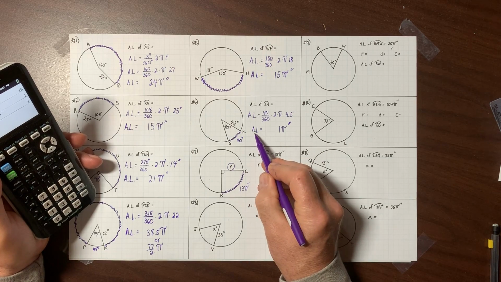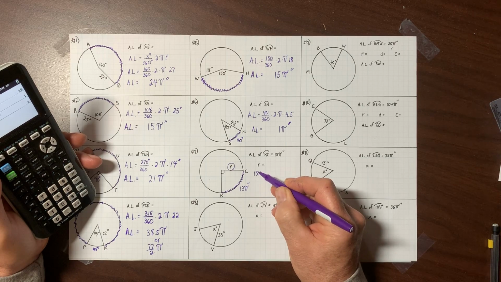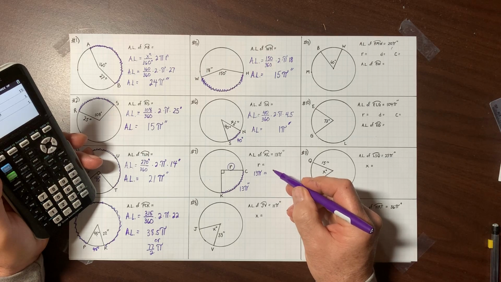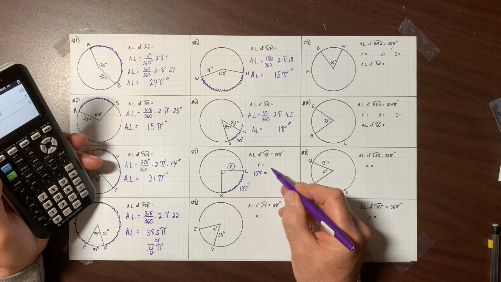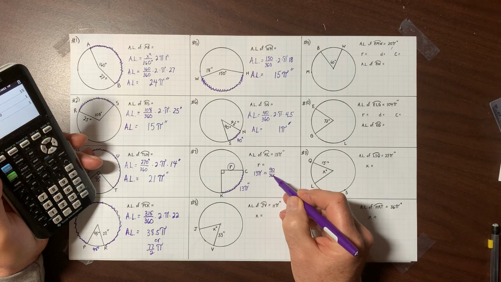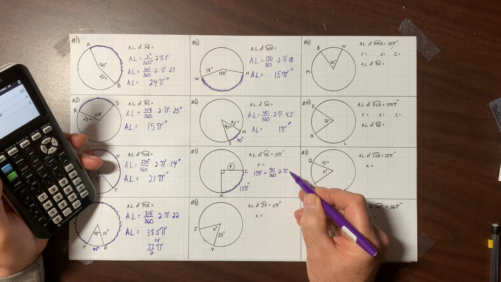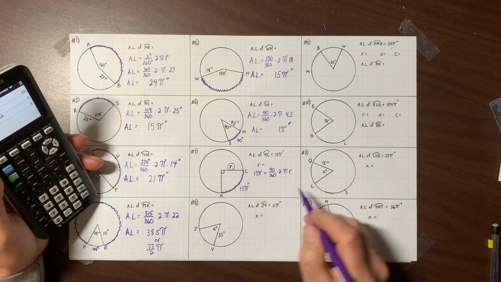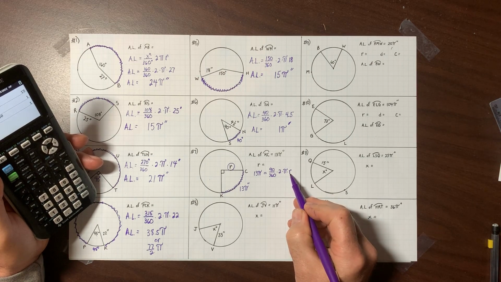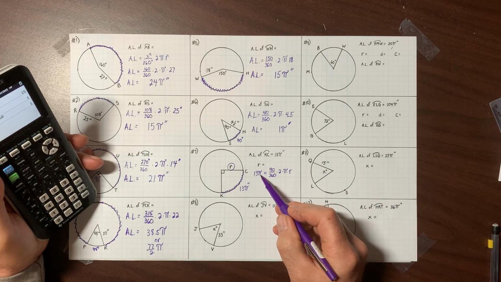So we already know the arc length. So instead of writing A.L., I'm going to write 13 pi, because that's the arc length, and that has to equal the degree measure of the arc, which is 90, divided by 360, times 2 times pi, but all I can do is put down R, because I don't know R. Now my job is to use my algebra skills to isolate this variable R. First thing you need to notice is that you have a pi on the right and a pi on the left.